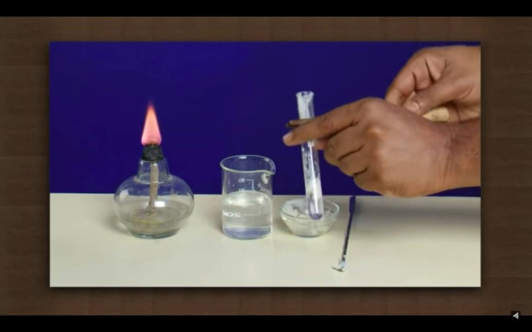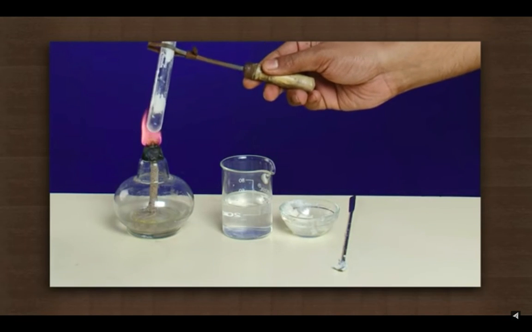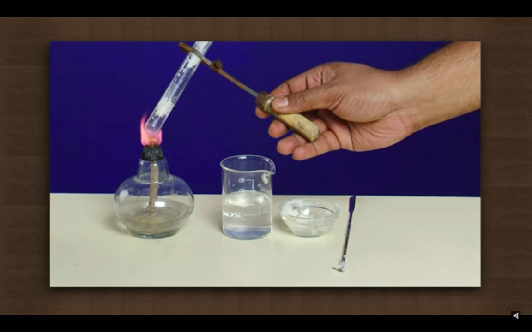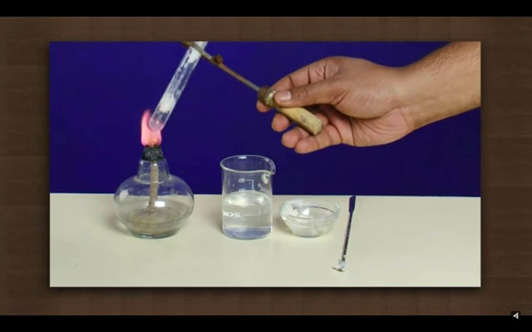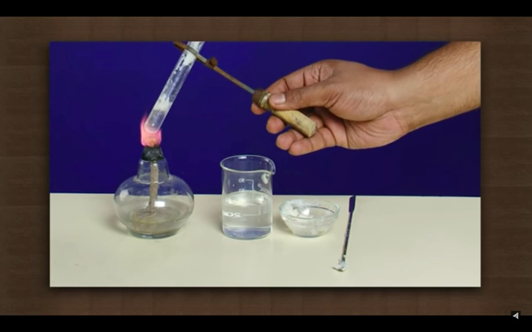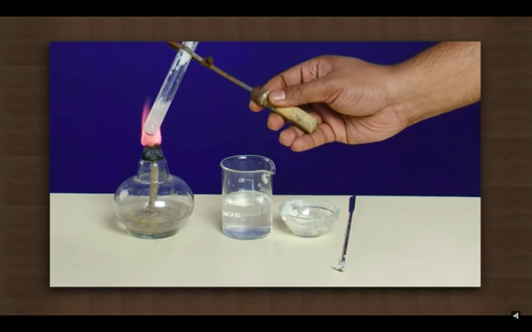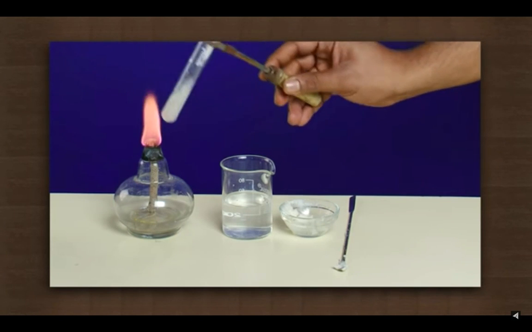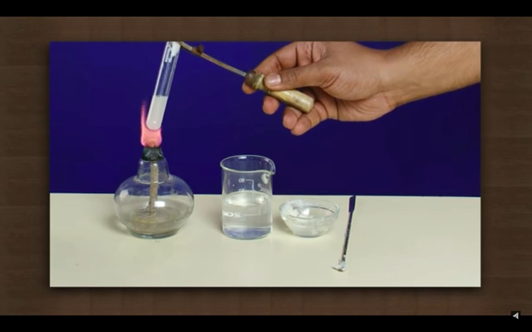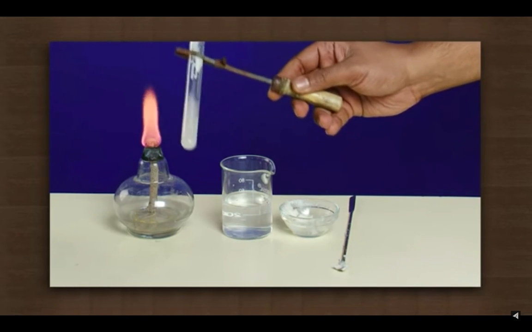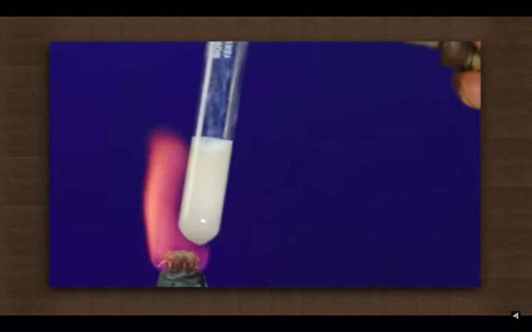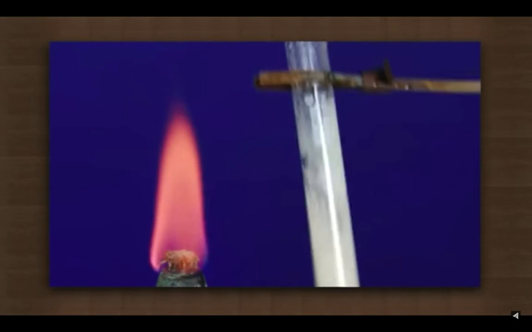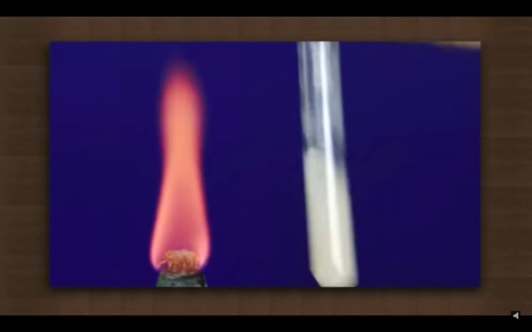Hold the test tube with the holder and heat the solution. Observe. The vanaspati readily dissolves in sodium hydroxide. Shake the test tube. A frothy mixture is formed, which is actually soap.